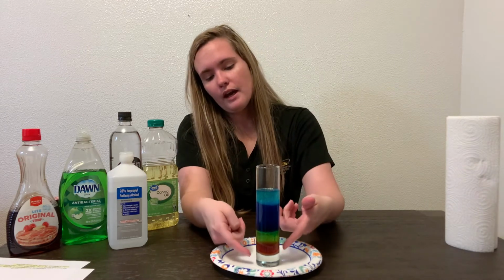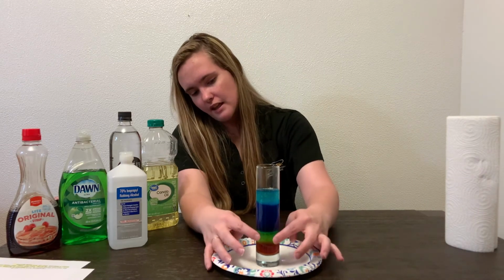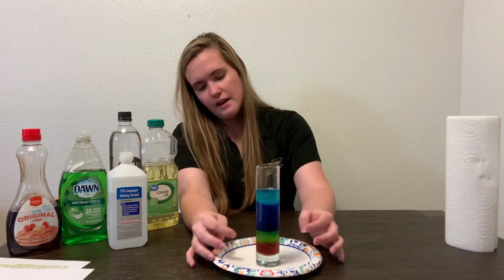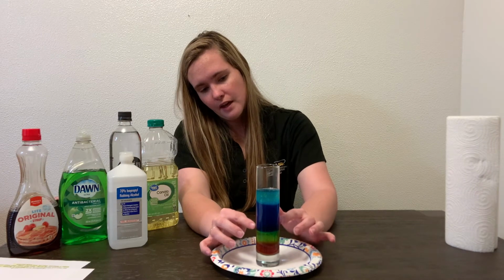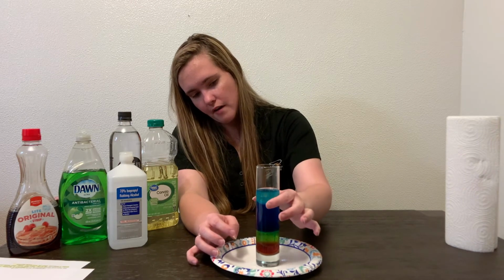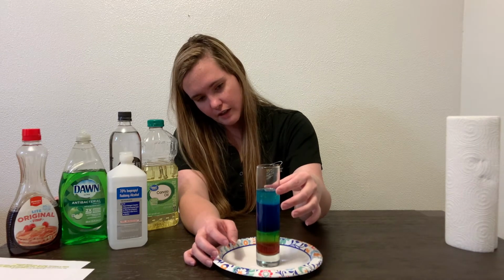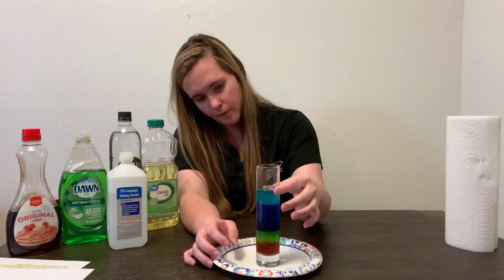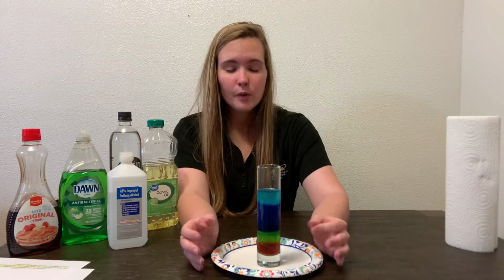The next we have is the dish soap. You can still kind of see that light green right here. The next we have is the water with the food coloring right here. And then we have our canola oil. And then on top of that, there is the rubbing alcohol. So that is just something that you can do at your own home.